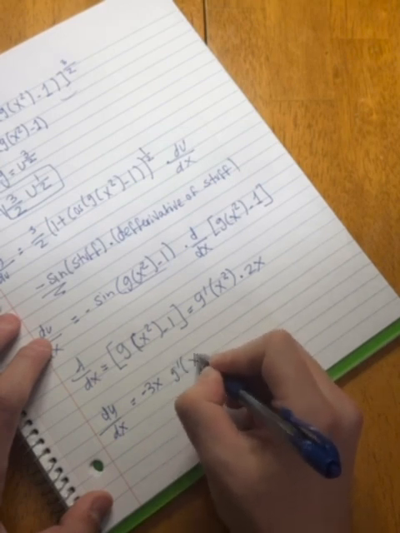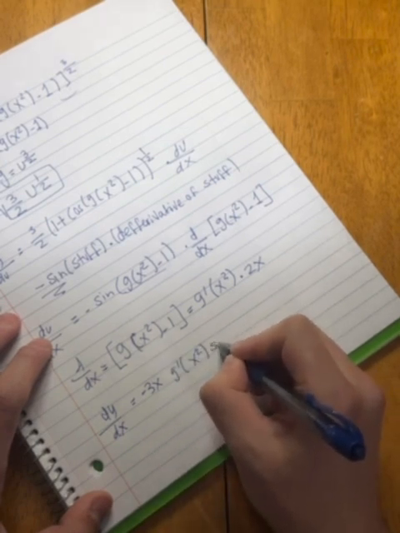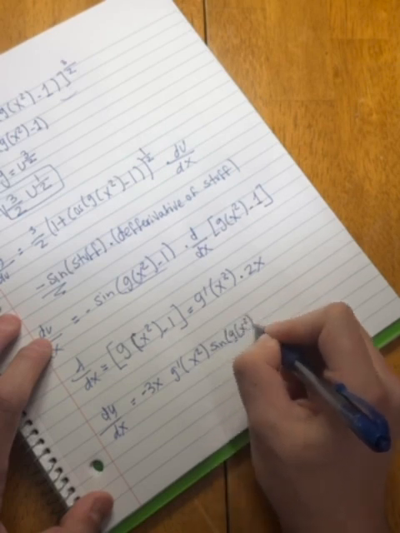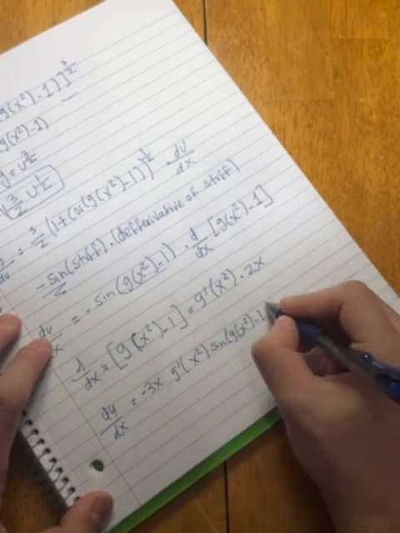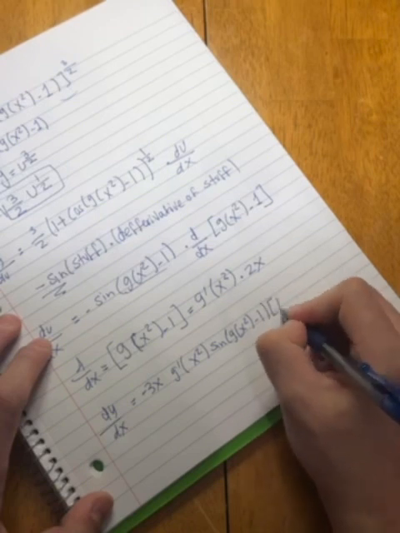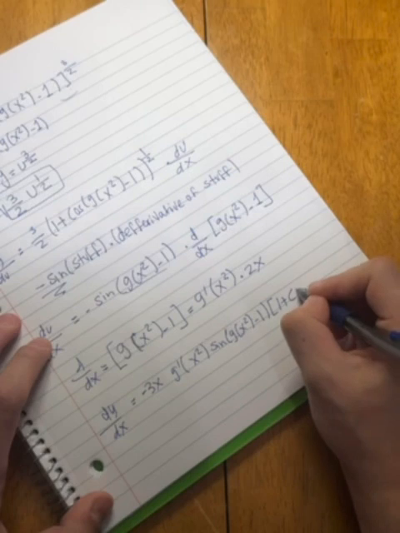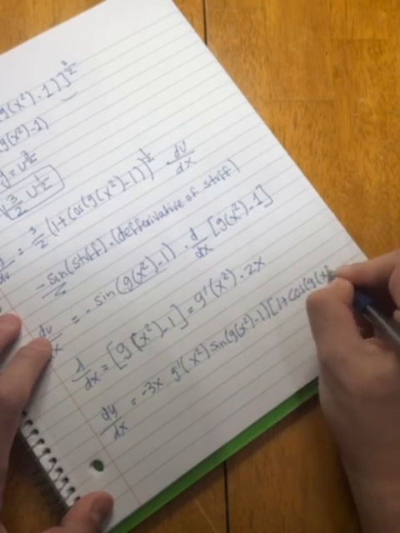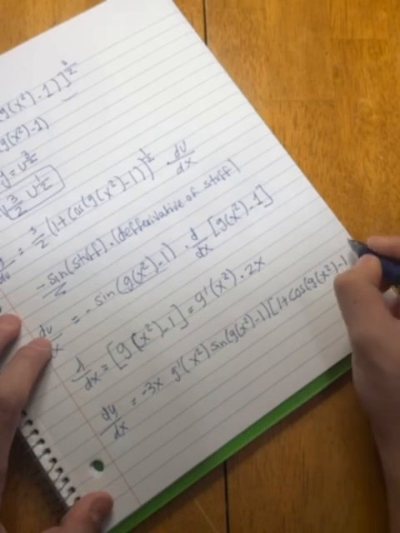G prime of x squared sine of g of x squared minus 1, to the power of 1/2.